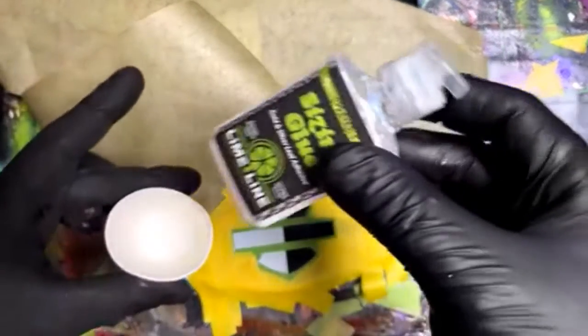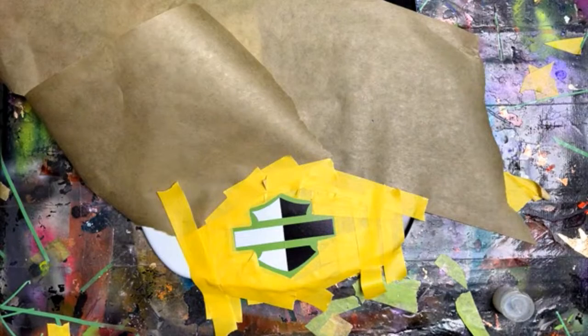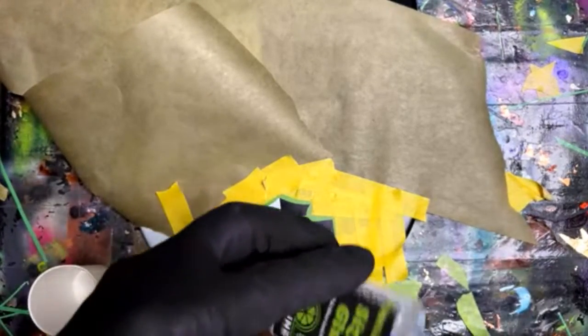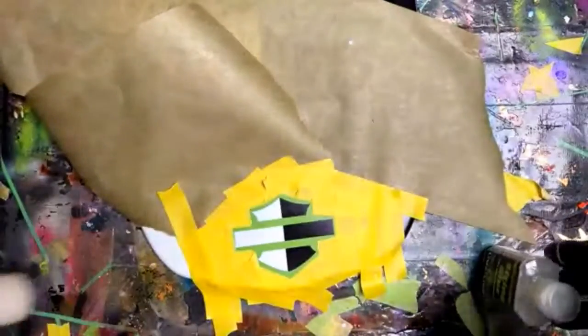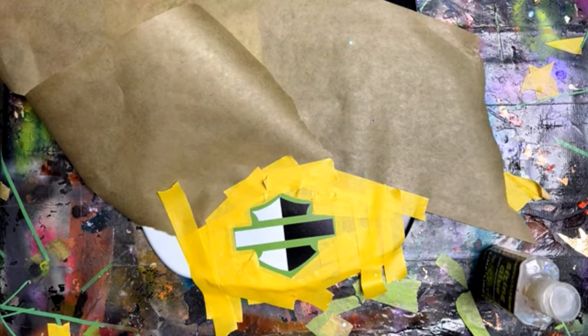Okay, so we have the sizing glue here. We're going to, actually this is already, so we want to mix this 50-50 with water. Get the airbrush cleaned out.